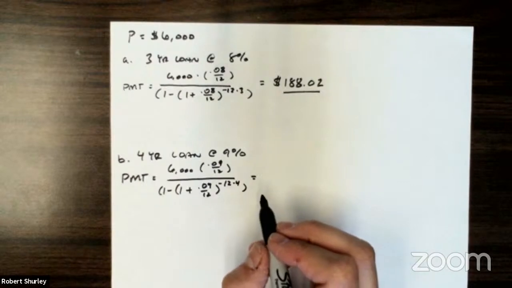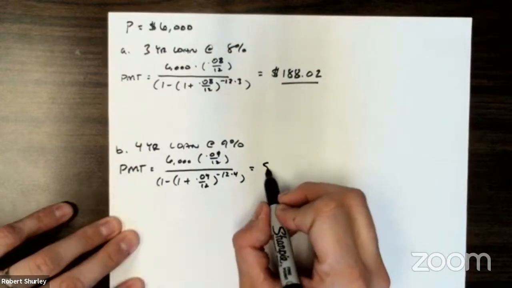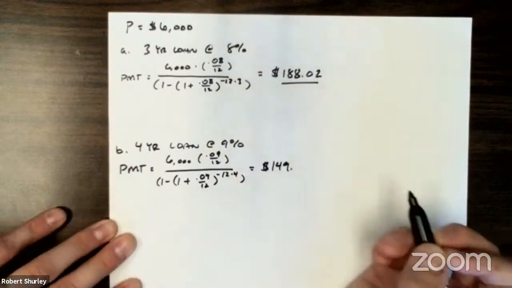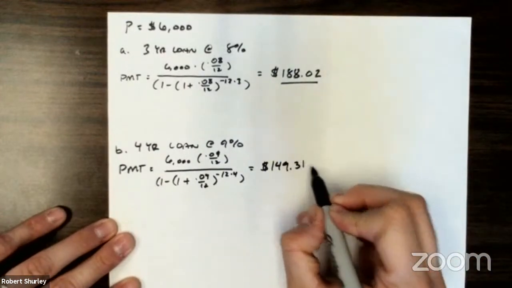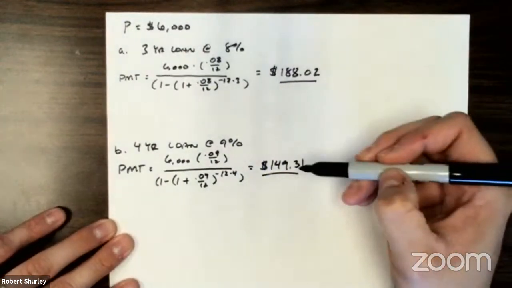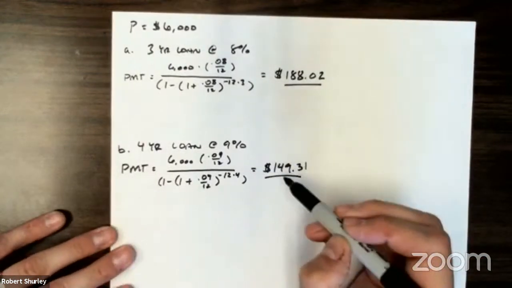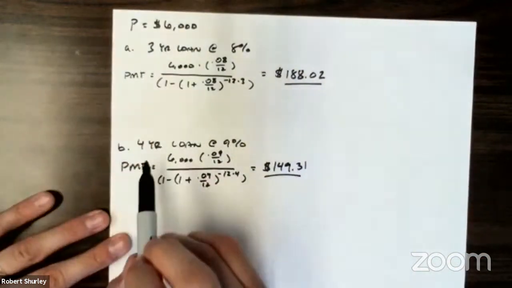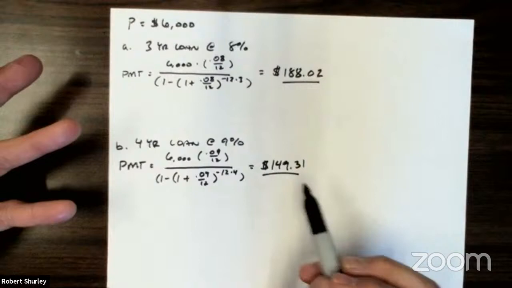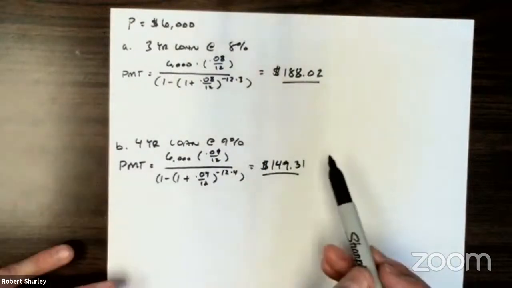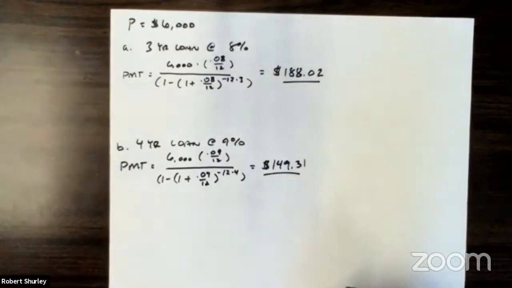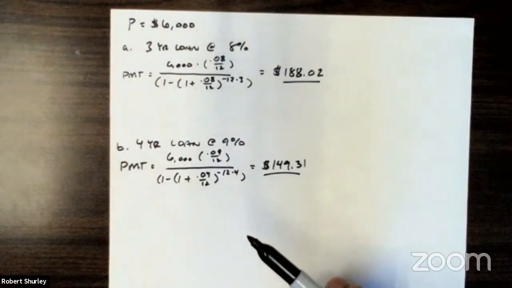And again, I'm going to steal this from the book. It says it's going to be 149.31. Okay, so yeah, we have less payment, right? That's nice. So we have a small payment. Now we pay it over a longer amount of time, over 4 years, so it'll take us an extra year to get this thing paid off. But our payment is lower. So maybe if that works into our budget better, whatever.